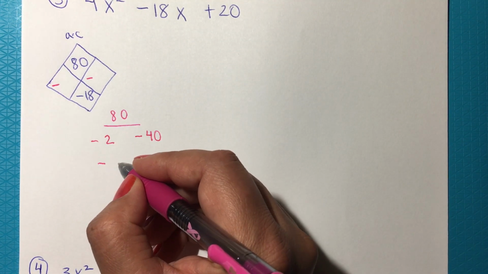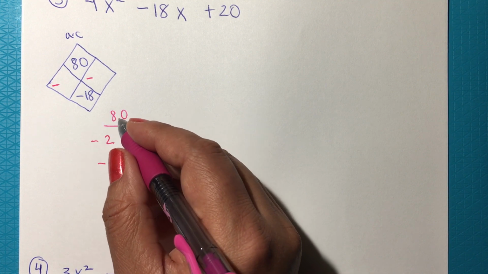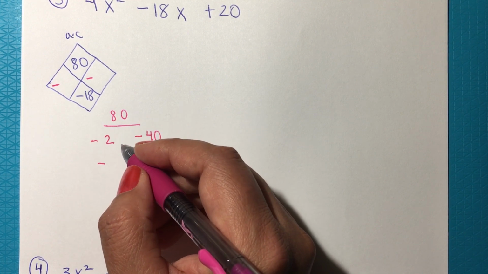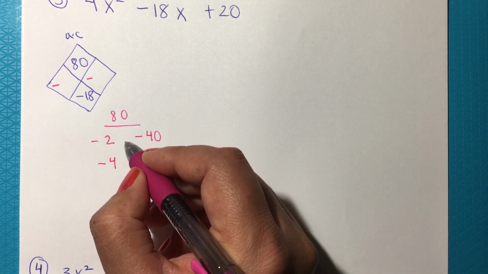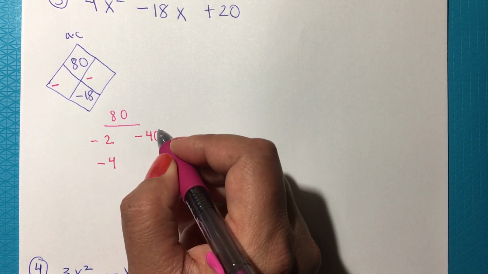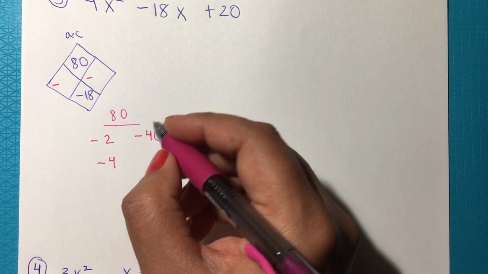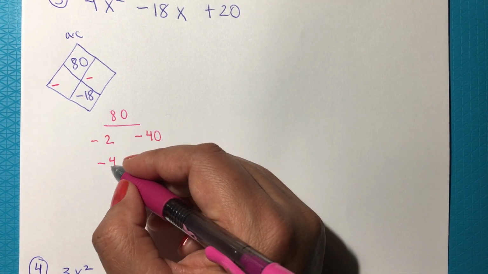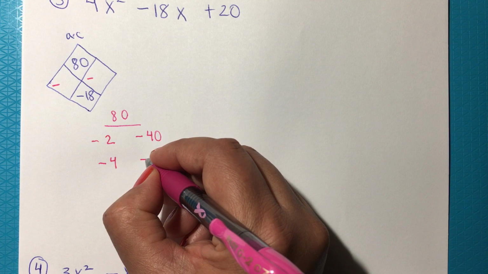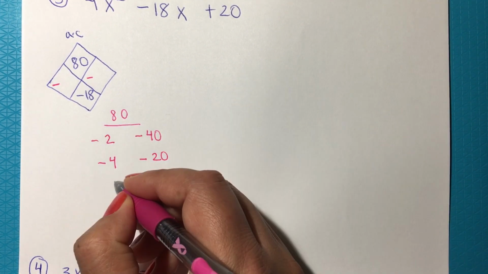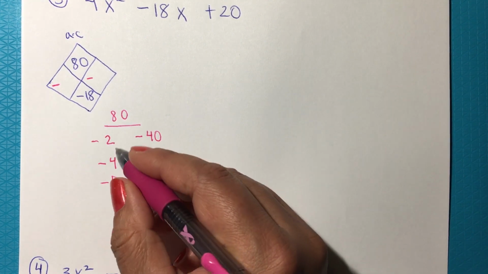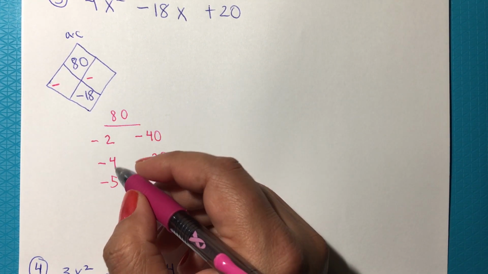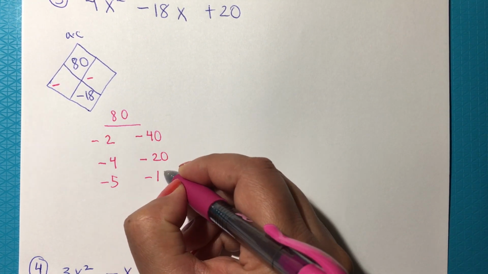Can it be divided by 3? No, because this added doesn't give me a multiple of 3. So by 4, yes, because if it was divided by 2 and this is an even number, that means that we just divide that by 2. And 80 divided by 4 is 20. Then is it divisible by 5? Yes. 5 goes into 80 16 times.